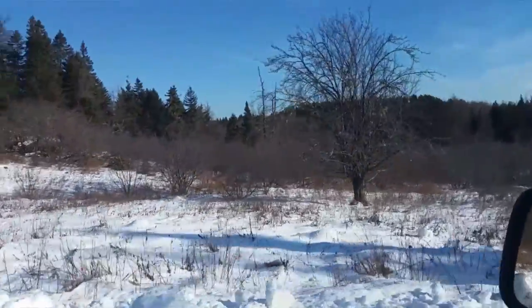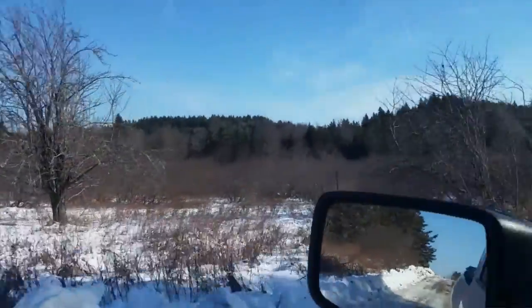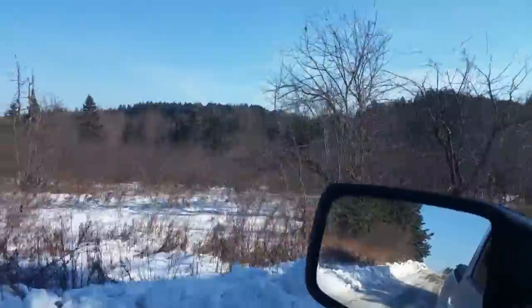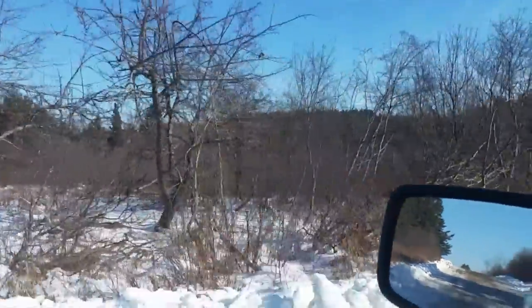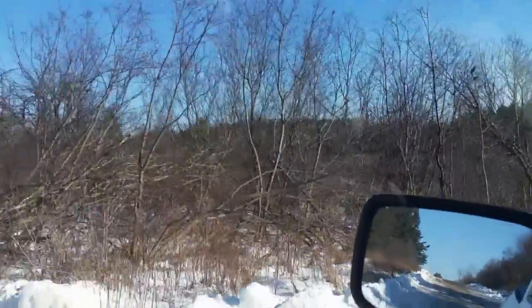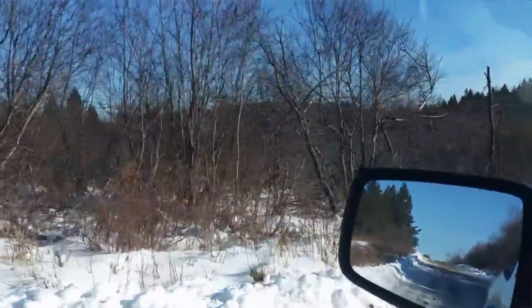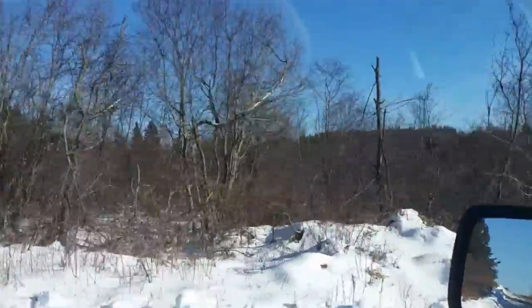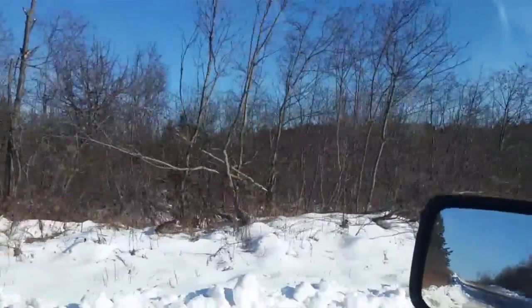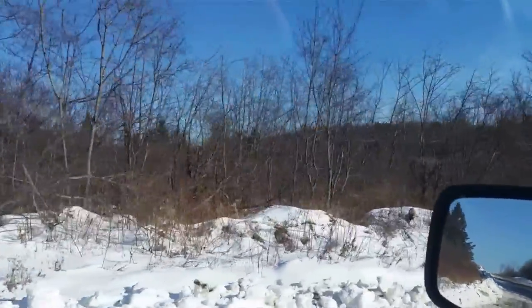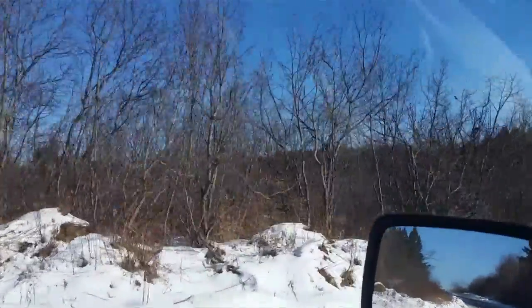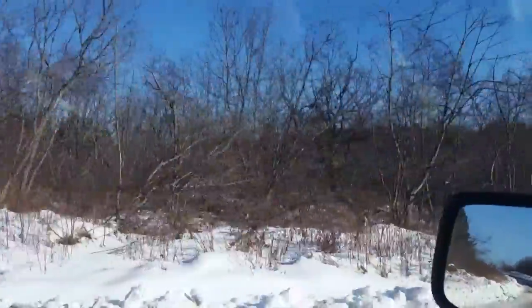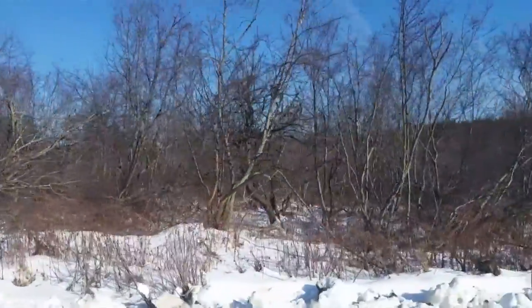So we're going to keep on going. There's another big apple tree there. And there's a couple more that I'm coming up to here. I still don't see anything that would show a roadway or a laneway in. But this was definitely an orchard or something. Probably a field. So there's another old apple tree.